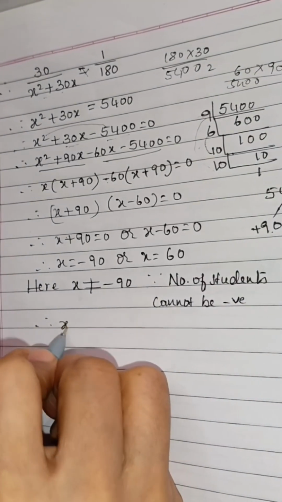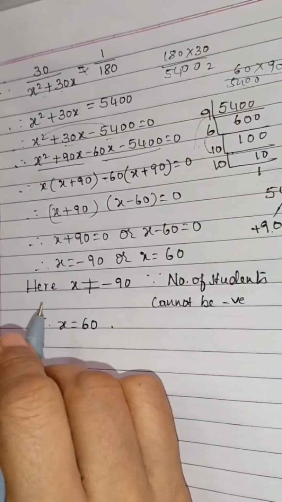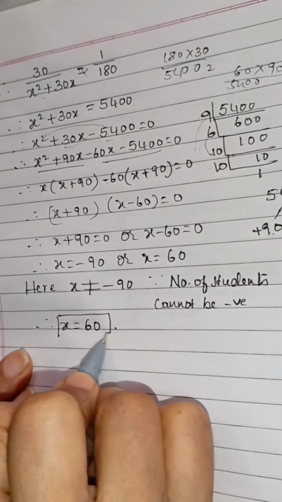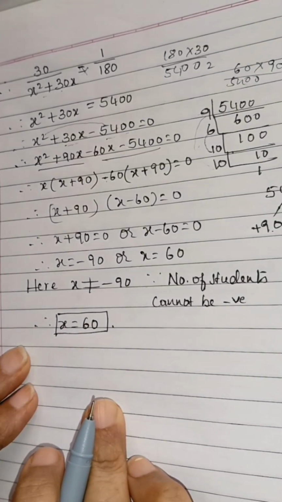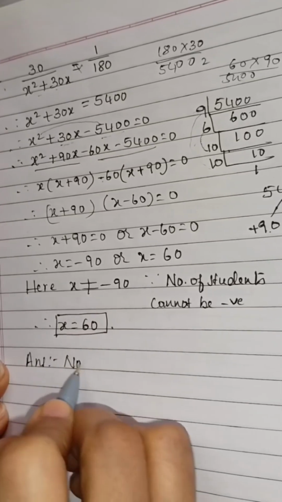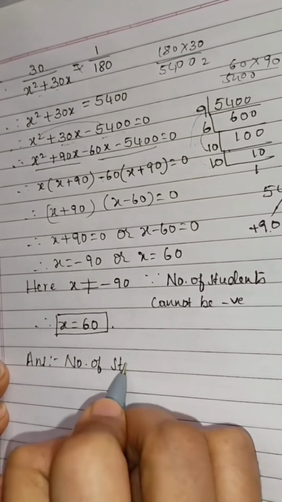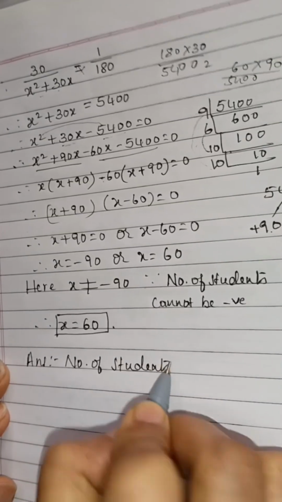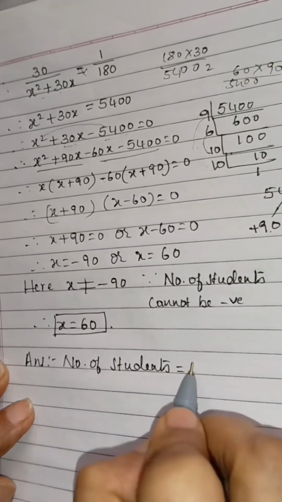Therefore x is 60. The number of students is 60. Therefore the answer is the number of students is 60.